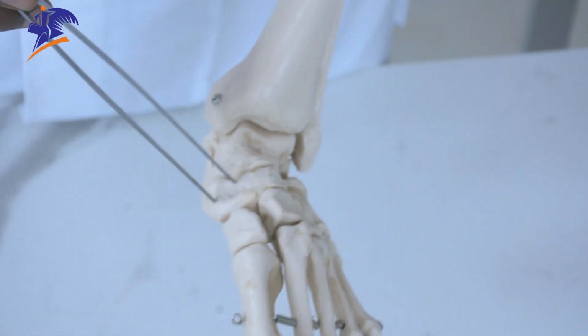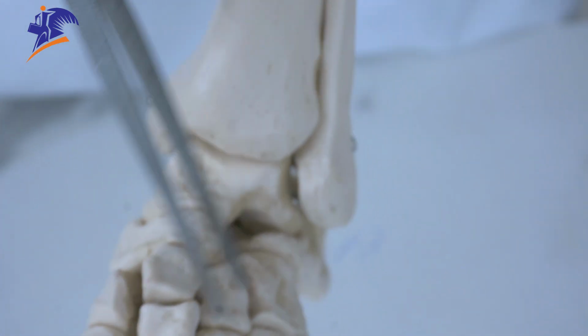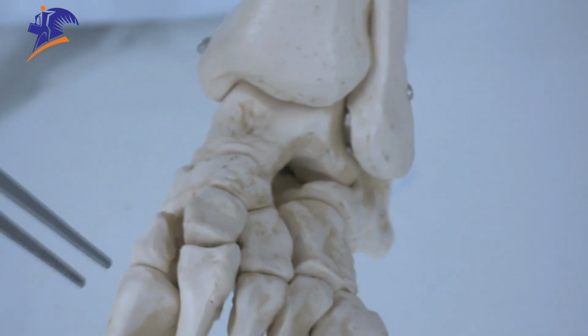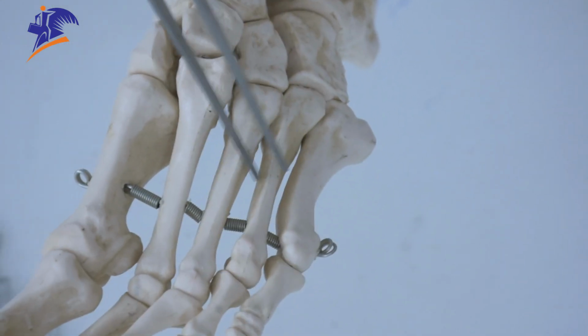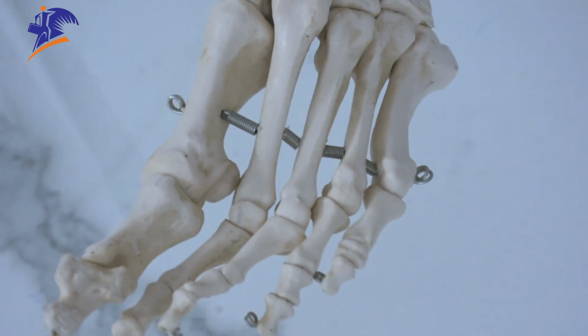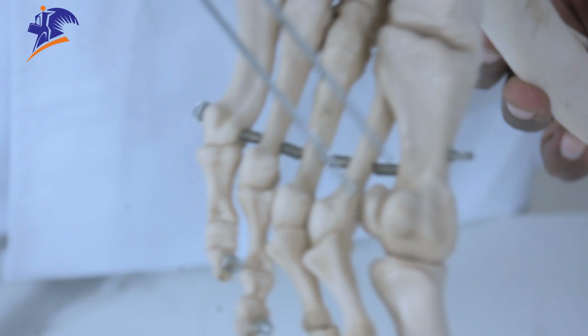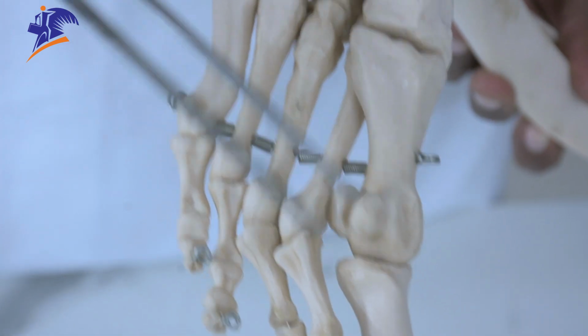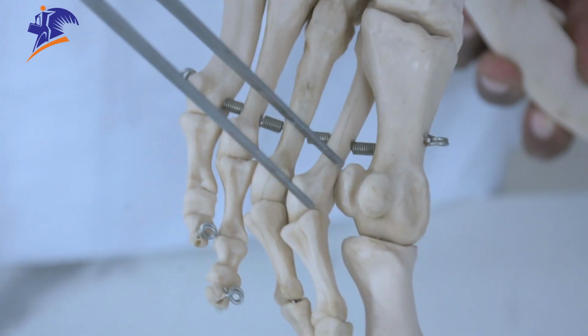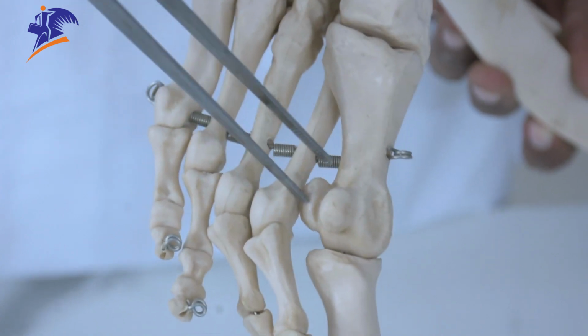Again, this is the talus, this is the calcaneus, this is the navicular, the medial, intermediate, and lateral cuneiforms, this is the cuboid, this is the first, second, third, fourth, and fifth metatarsal. Those are the phalanges. In the big toe, here we have what is called the sesamoid bone. This is the sesamoid bone of the flexor hallucis brevis muscle.